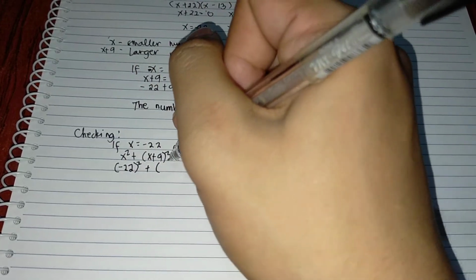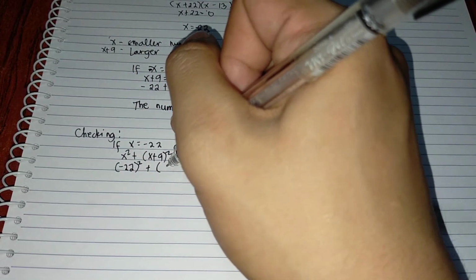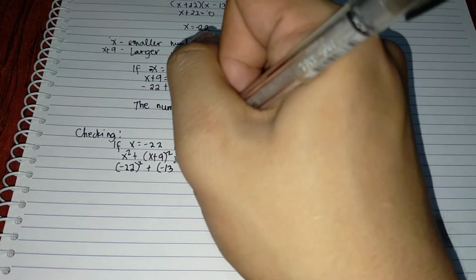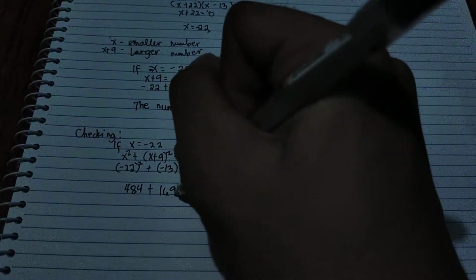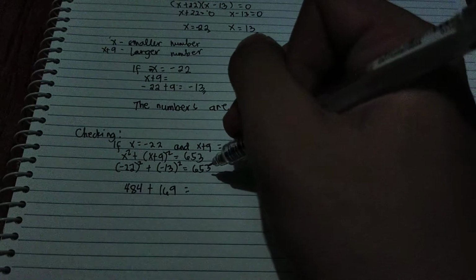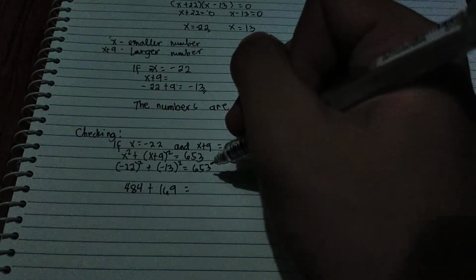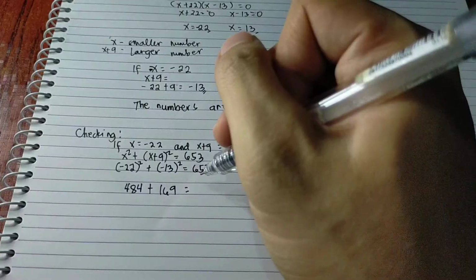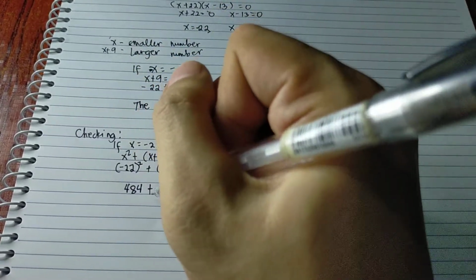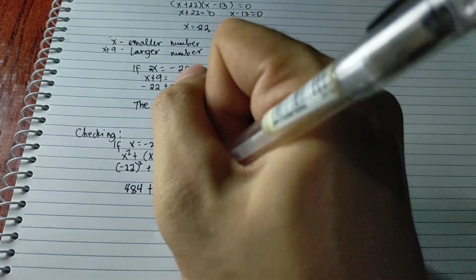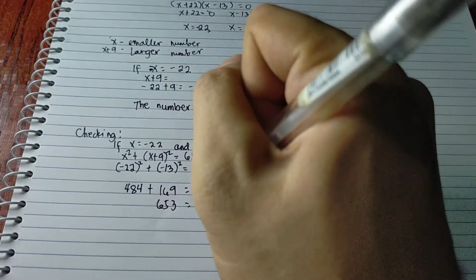And added by x plus 9 is negative 13 squared is equal to 653. So 22 times 22 is 484 plus 169 is equal to 653. Next. So add natin sila. This will become 653 is equal to 653.